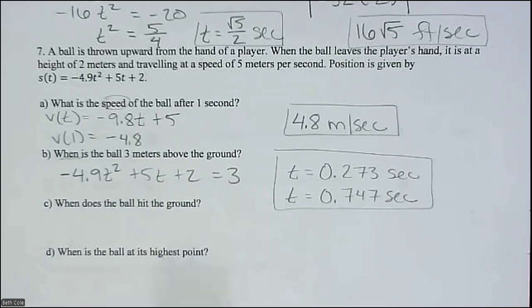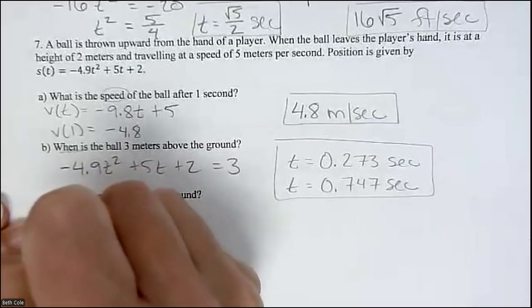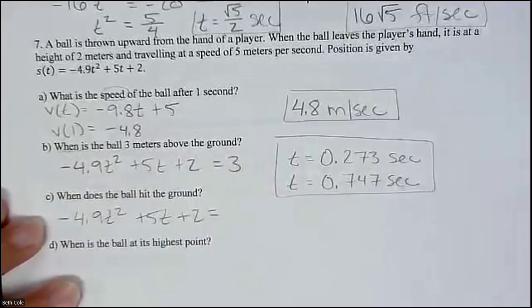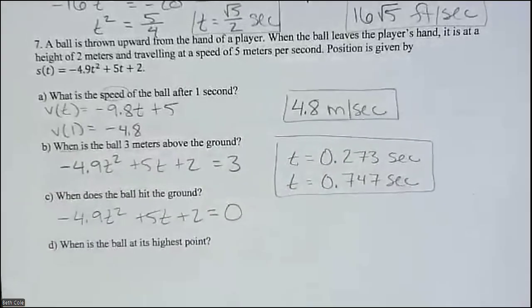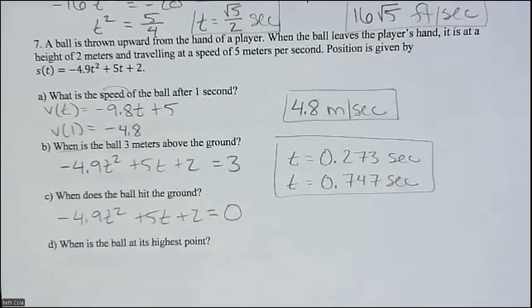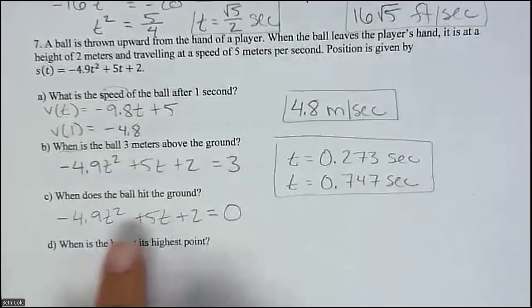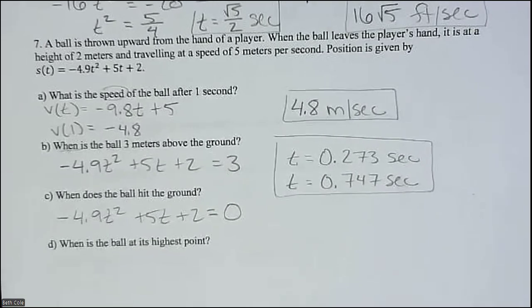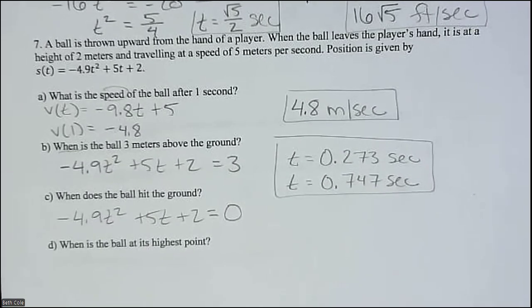Now this one says, when does the ball hit the ground? So we're going to take that position equation and make it equal what? 0. Again, that isn't going to factor. That's not a problem you would do by hand. It's a calculator question. But, hey, Ms. Cole, I could just get the answer from Desmos. Why do I have to write this? Because they make that worth a point on the AP exam. Just take the easy point and write it out. Position equals 0. You get a point for that, okay?